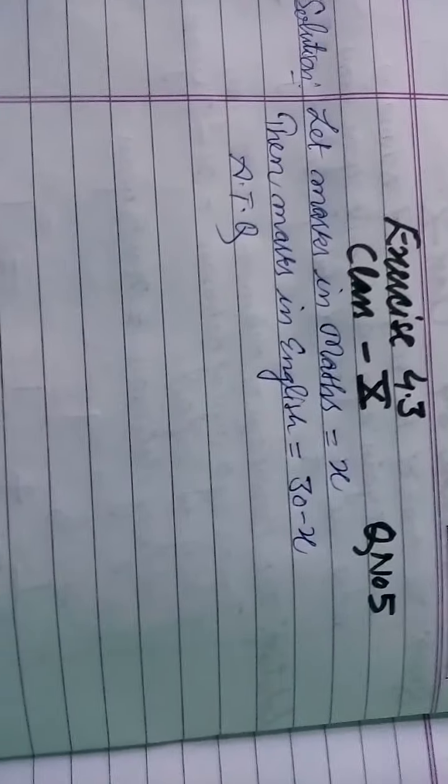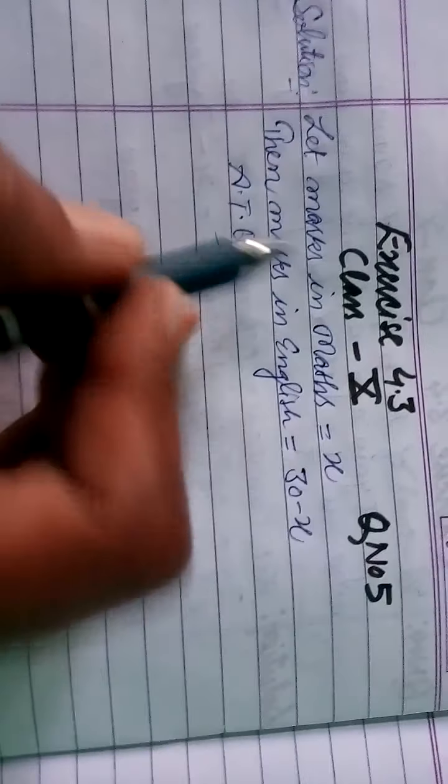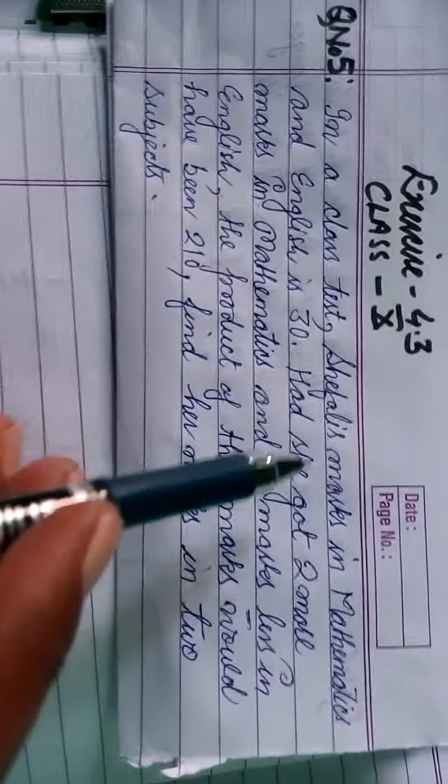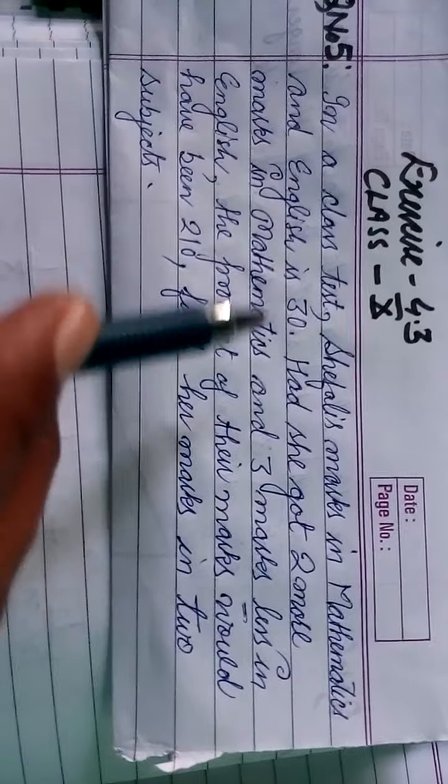Hello Bachchu, let's do question number 5 now. And what is the question number 5? Question number 5 is saying that in a class test, Shefali's marks in mathematics and English is 30.